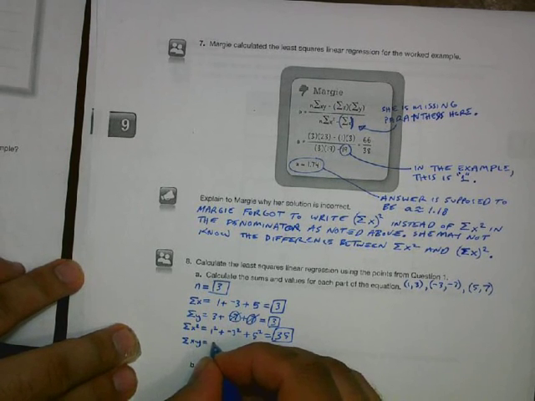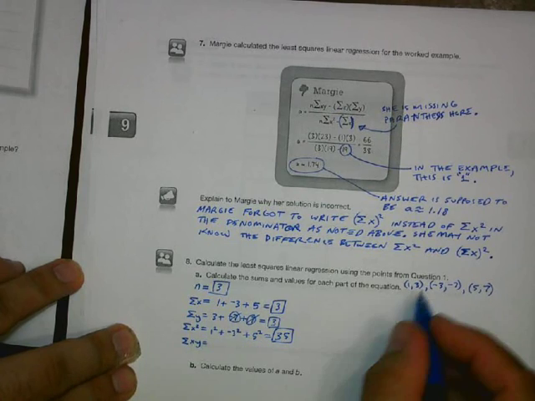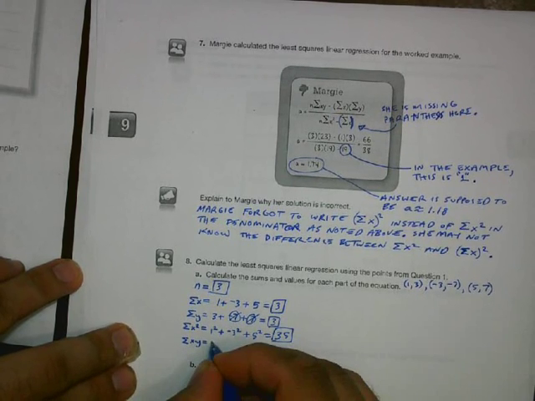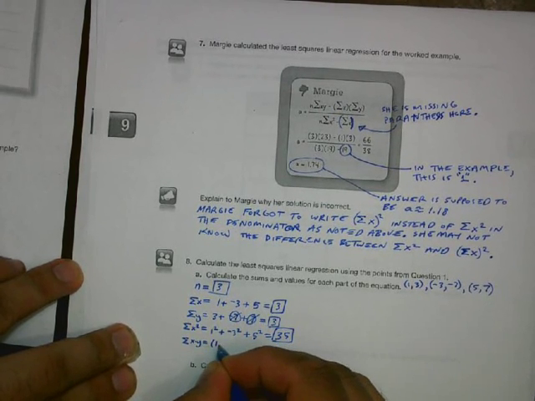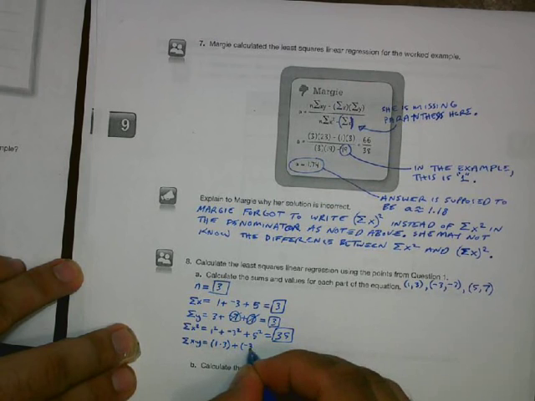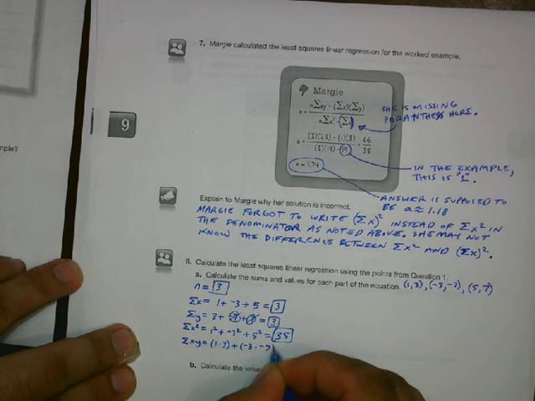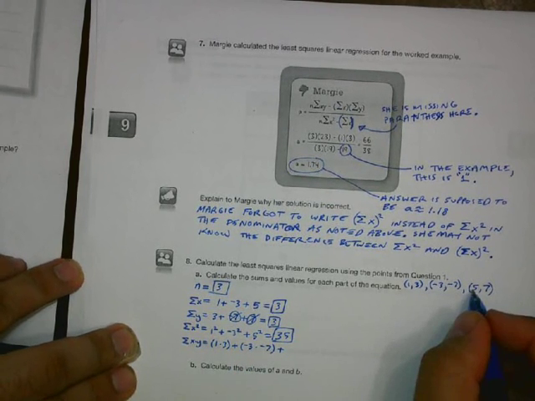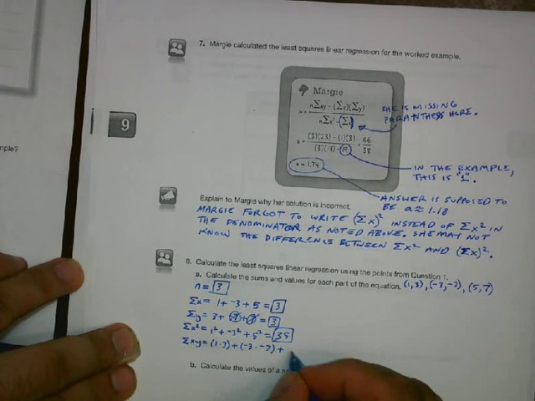So we take the first point, the coordinate 1, 3, and we multiply those. 1 times 3 plus negative 3 times negative 7 plus 5 times 7.